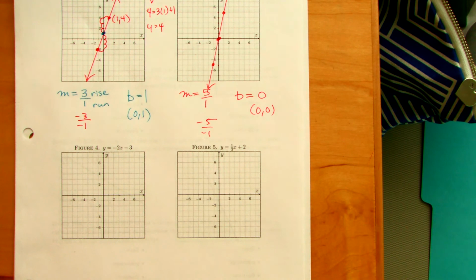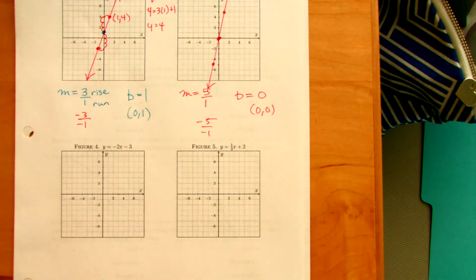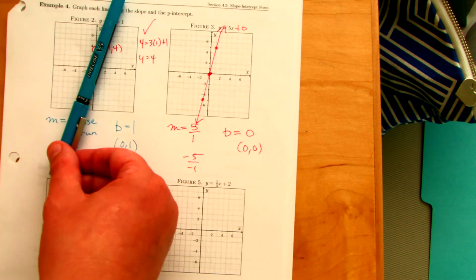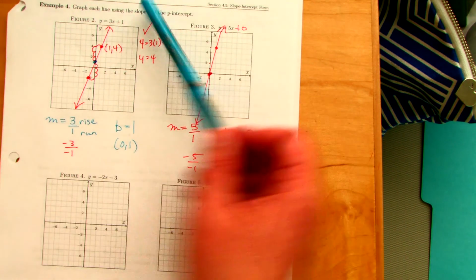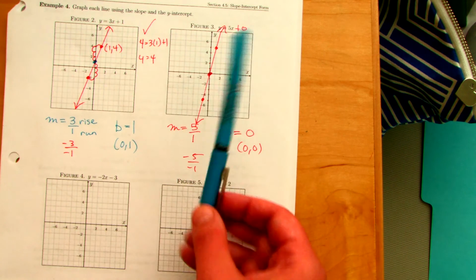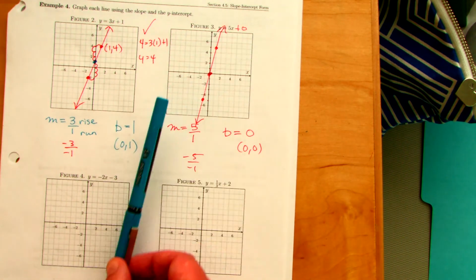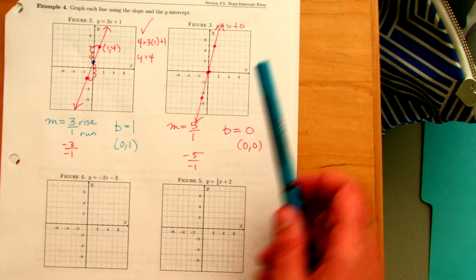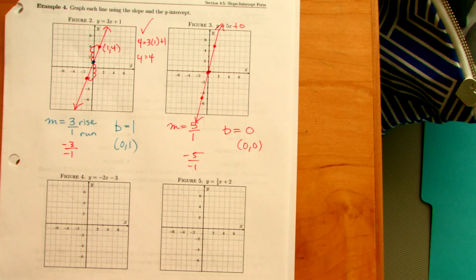Now let's talk about a negative slope here. These both have positive slopes. So you see that a slope of 3, our line is increasing from left to right. A slope of 5 is positive, our line is increasing. Which one is steeper, 3 or 5? The 5 should be steeper, right? Because we're increasing more quickly.